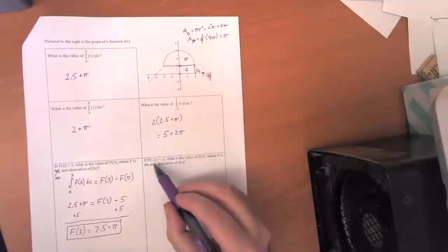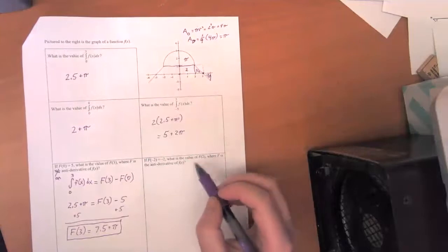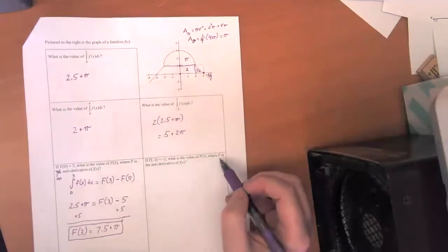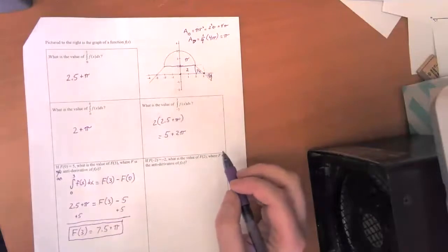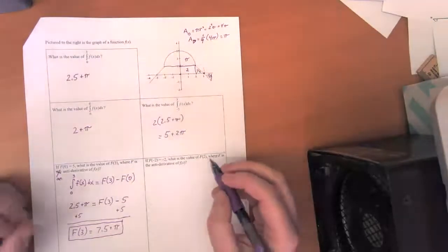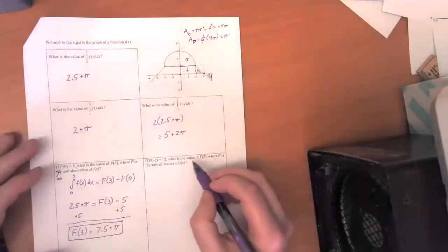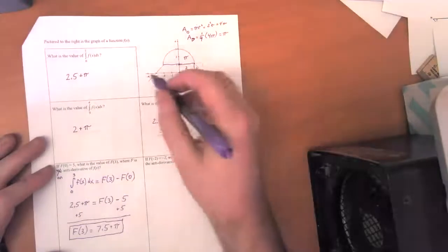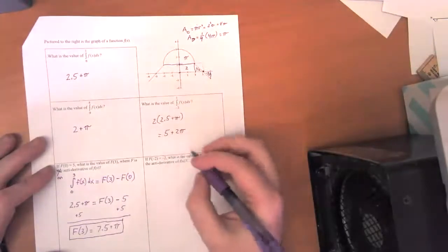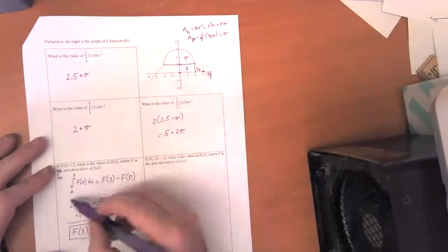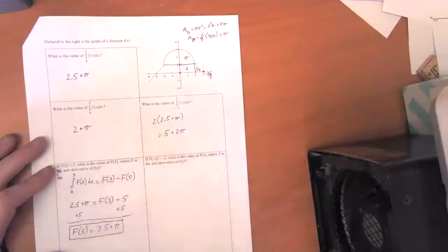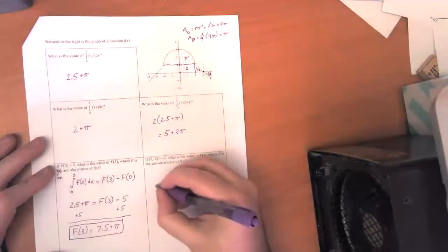If big F of negative 2 is equal to negative 2, what is the value of big F of 2, where big F is the antiderivative of f of x? Woof. All right, so maybe this is a little hard because we don't know. Well, we do know here. All right, so let's see what we can set up. We're going to set up the same problem we did here, except we're not going to use the numbers 0 and 3. What numbers do you think we should use?